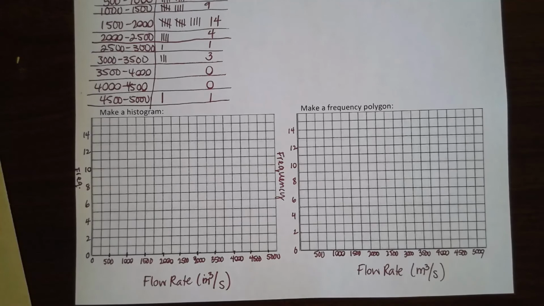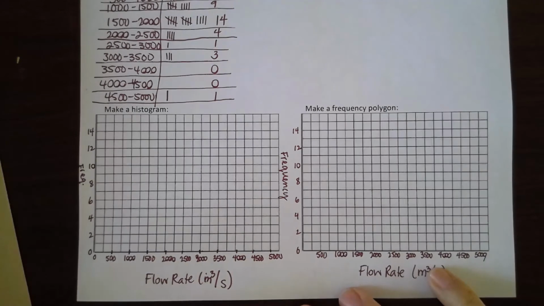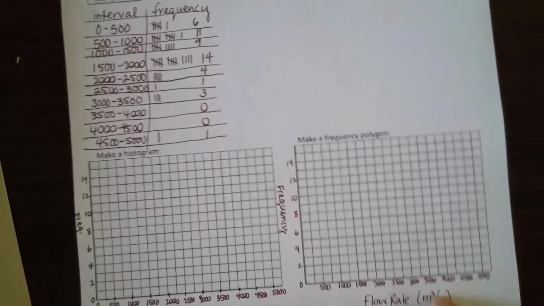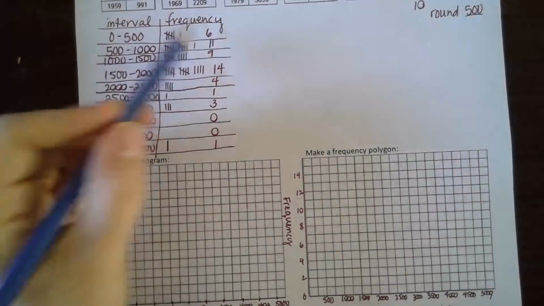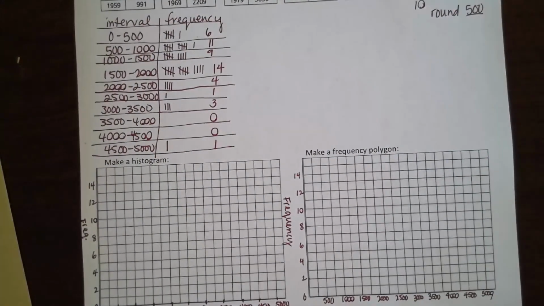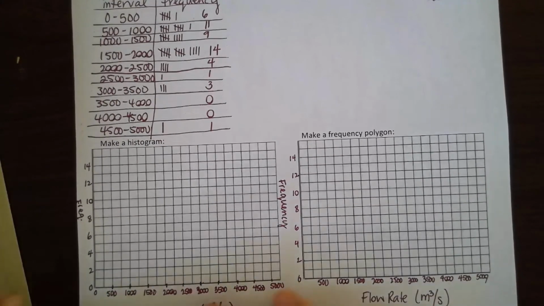Okay, so I have both of my graphs labeled with good scale and good information on their axes, and now I just have to put the data in. For my histogram, I'm going to use a pencil just in case I make a mistake. My first interval has 6 pieces of data, right? So 6 times in those 50 years, we had a flow rate between 0 and 500.